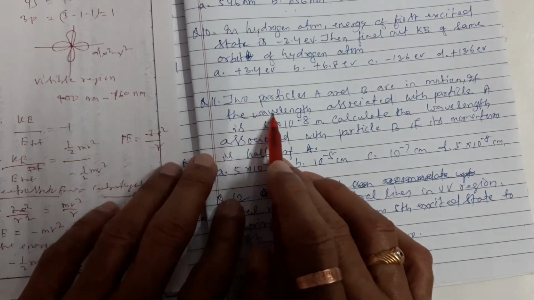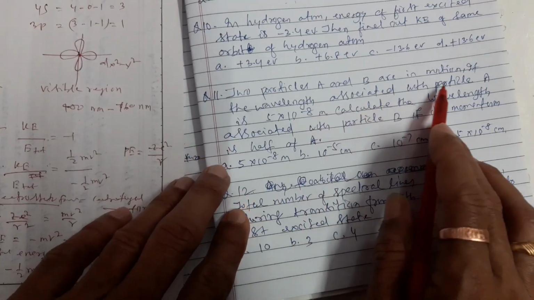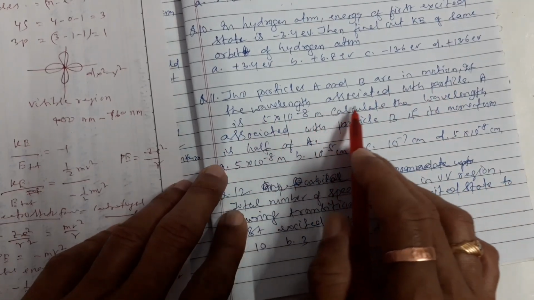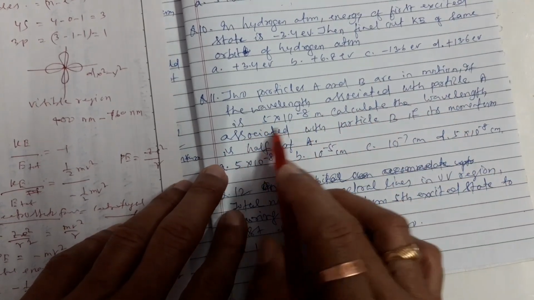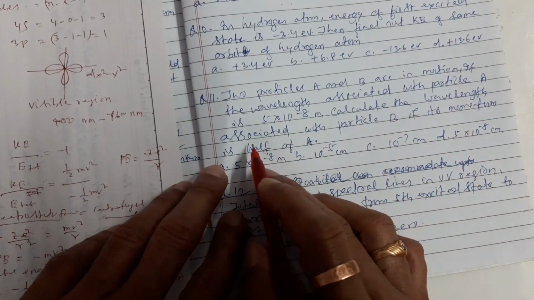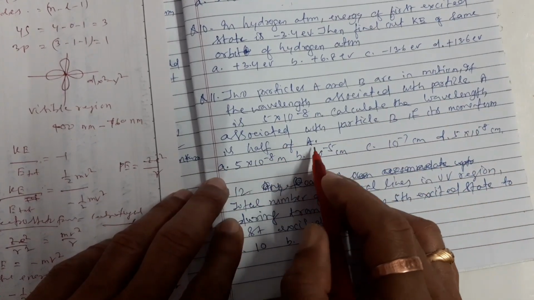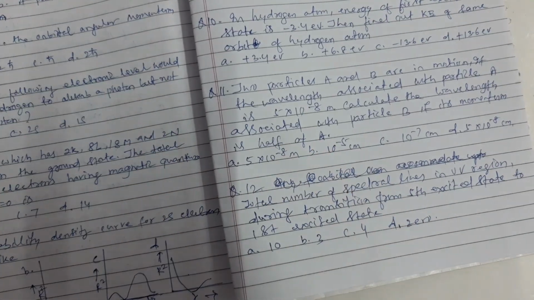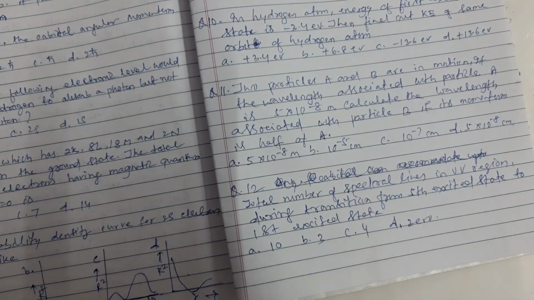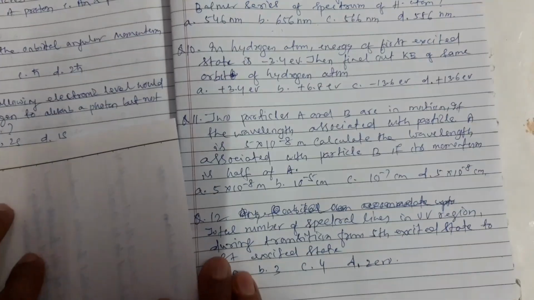Next, two particles A and B are in motion. If the wavelength associated with the particle A is this much, calculate the wavelength associated with the particle B if its momentum is half of A. So what to do? You see, question number 11.